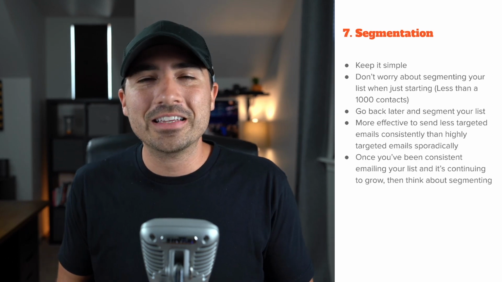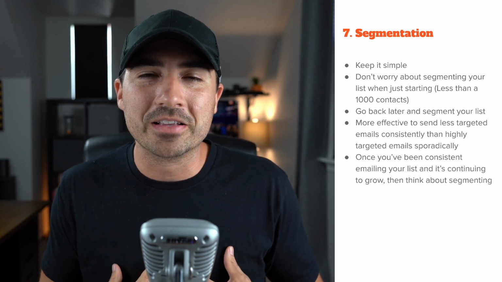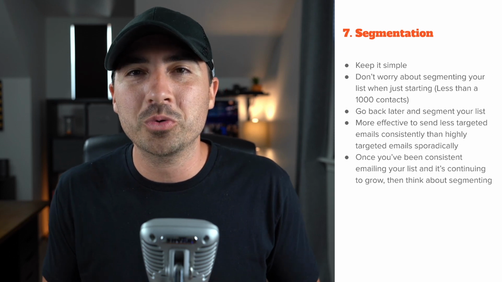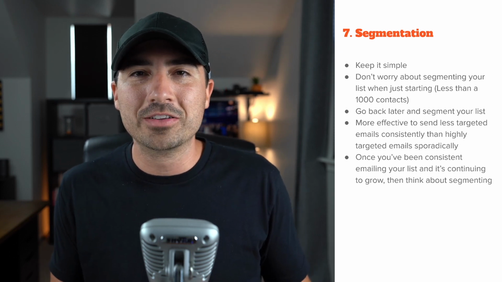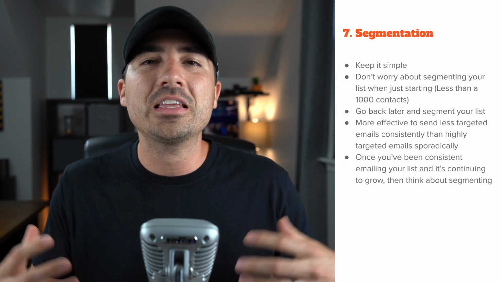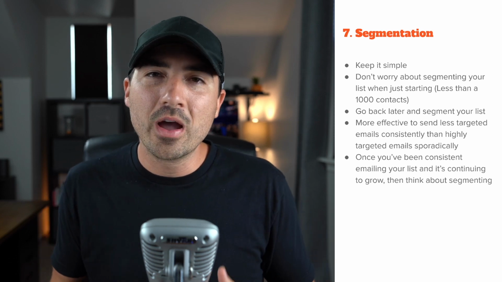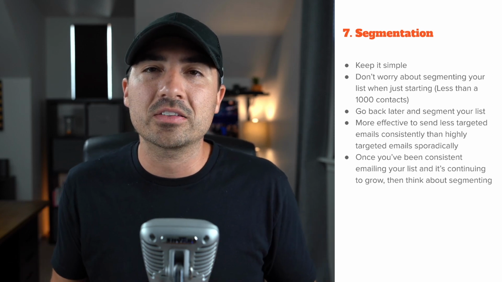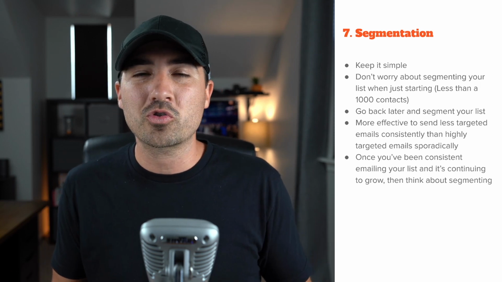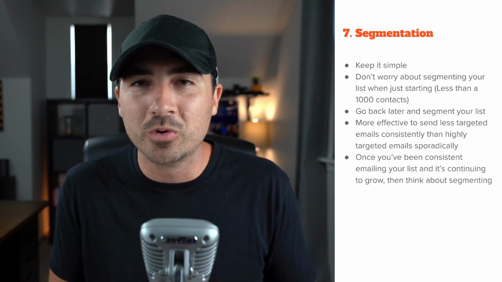So segmenting, this is one that I think is important to note. A lot of times, and I made this mistake myself, agents and other entrepreneurs will segment their lists far too early, and they worry so much about having focused, targeted email lists when they haven't even yet been consistent sending to one list. What you have to look at segmentation like is every time you create a different segment in your list, you're almost creating double the work for you, or triple if you have 3 segments, or quadruple if you have 4.